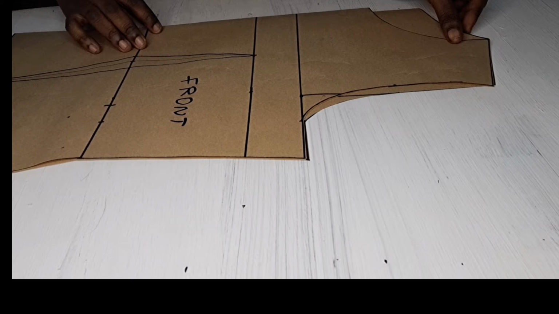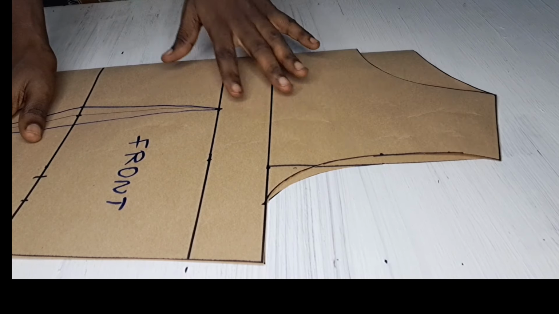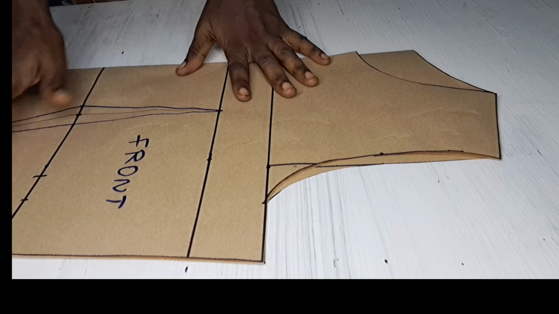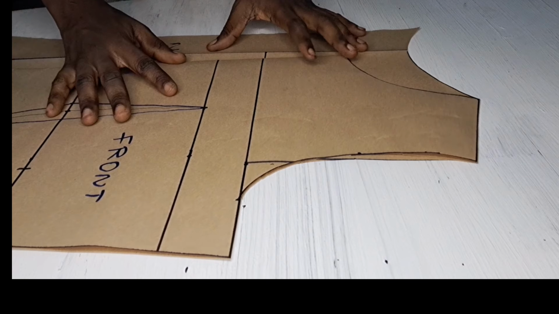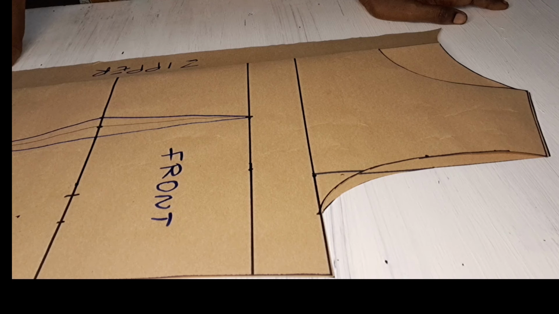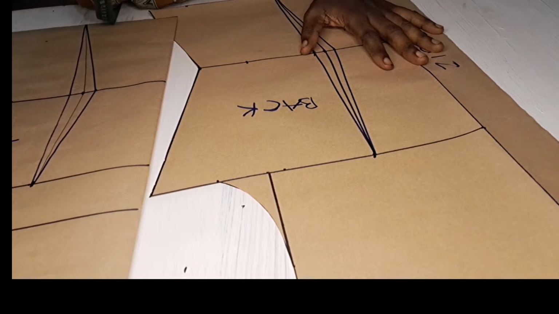Let's label this the back. And that's basically it. I made corrections where the dart line was concerned when I was sewing the kaba. So if you're interested in seeing how the kaba came out, don't forget to check out my next tutorial.